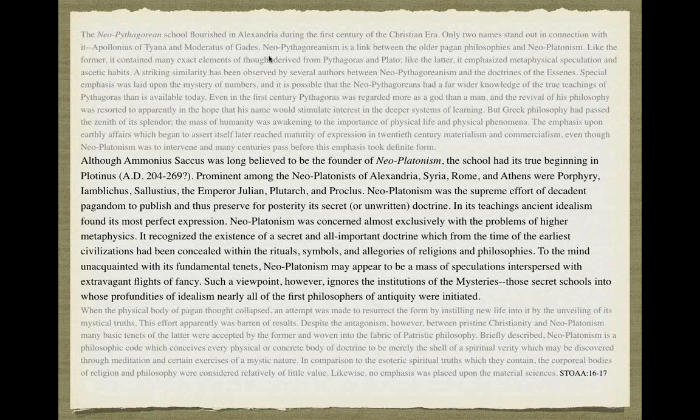Although Ammonius Saccas was long believed to be the founder of Neoplatonism, the school had its true beginning in Plotinus, AD 204-269.